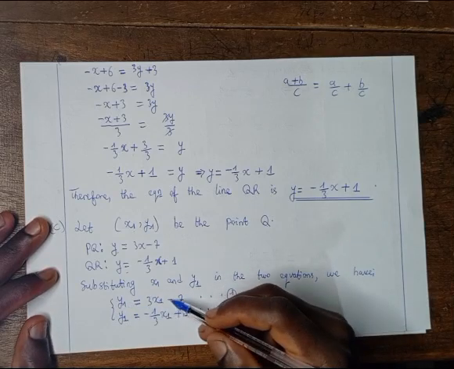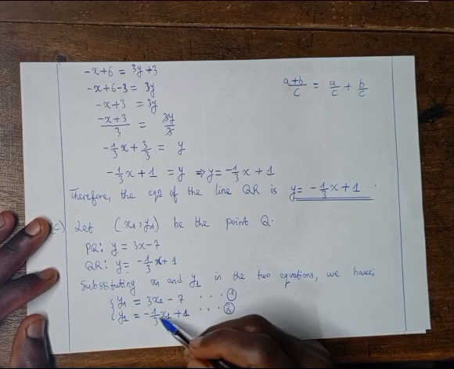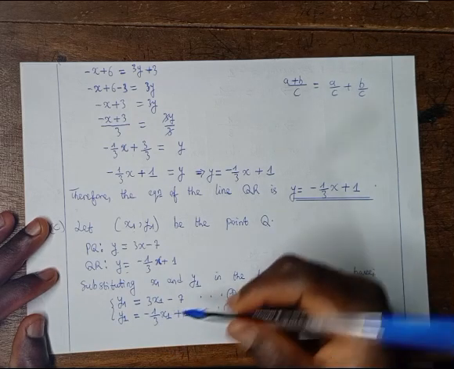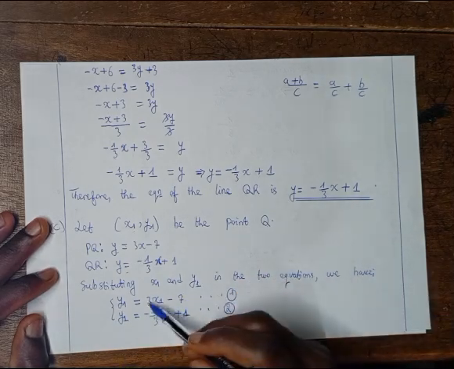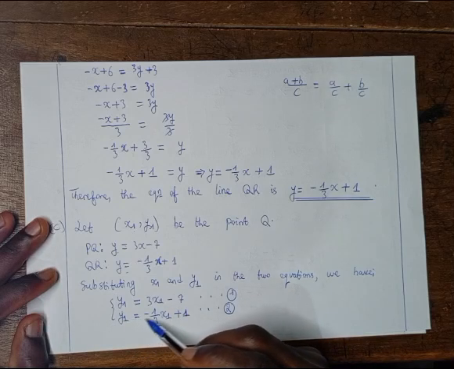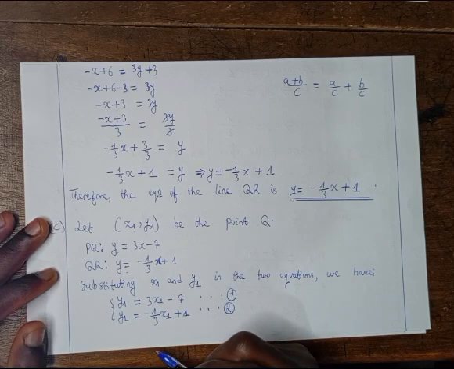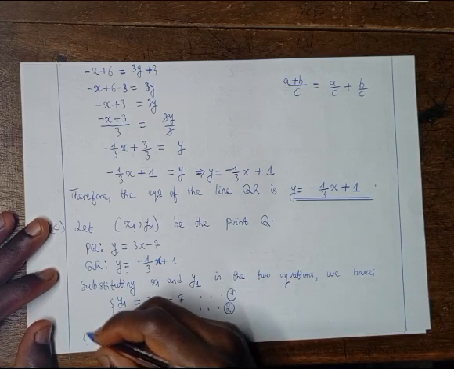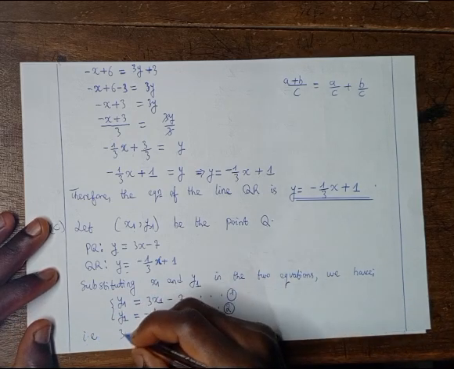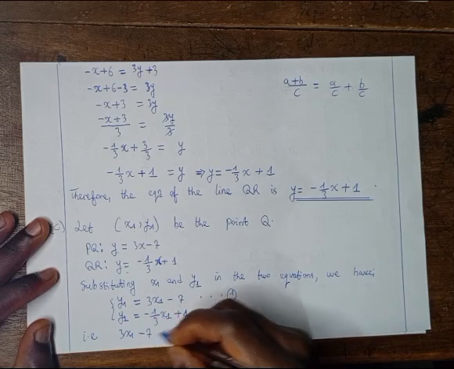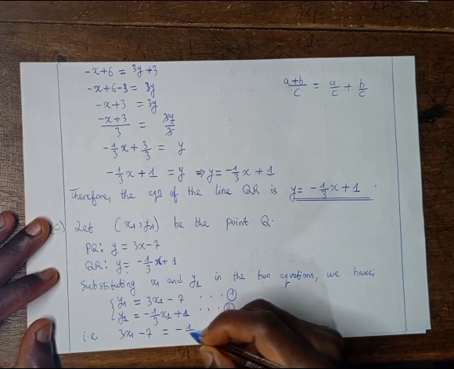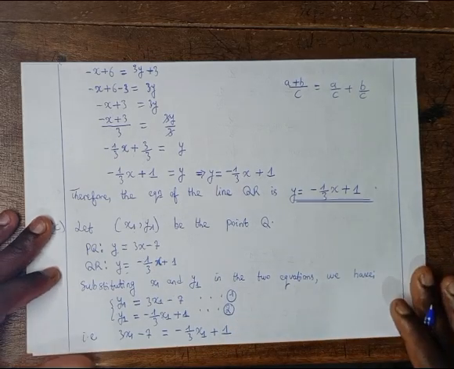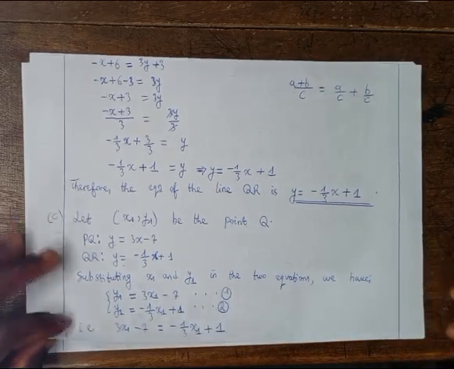y1 is equal to 3x1 minus 7. y1 is equal to negative 1/3 x1 plus 1. It simply means that the right hand side of the first equation is equal to the right hand side of the second equation. So we can equate these two. That is 3x1 minus 7 equal to negative 1/3 x1 plus 1. This is what we are going to obtain.